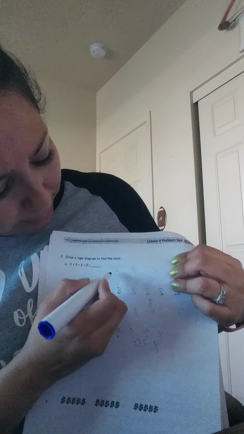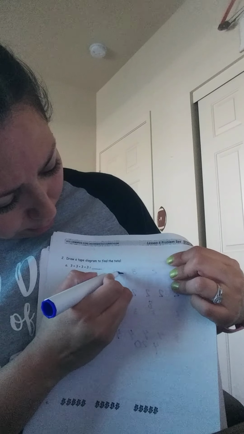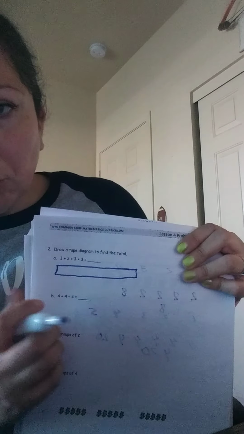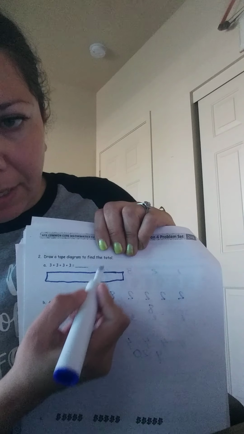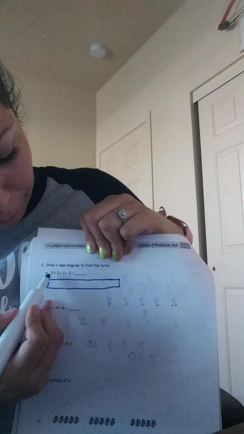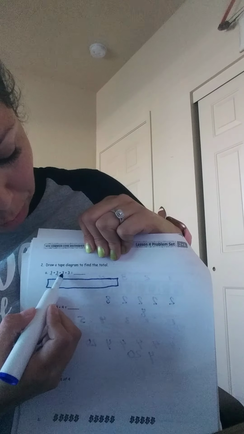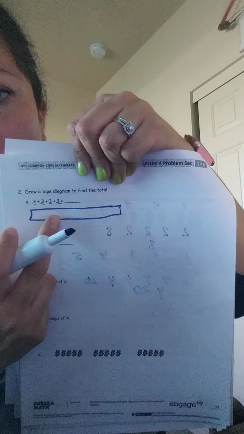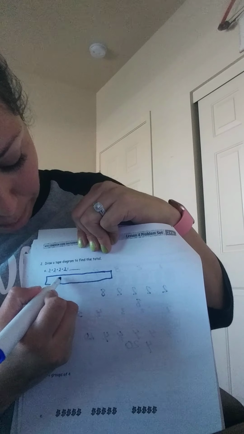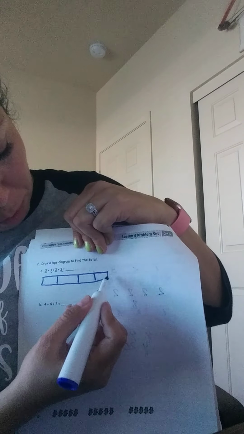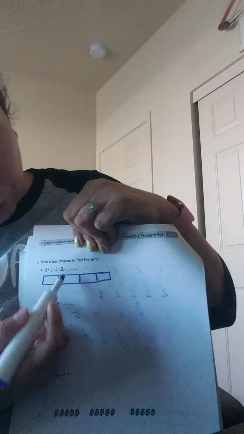So we're going to make the diagram. I should have made it bigger. Let's see how many groups we have, to find out how many I'm going to put inside the diagram. How many groups do we have here? We have 1, 2, 3, 4. So inside the diagram, I'm going to have 4 groups. So I'm going to divide this into 4. 1, 2, 3, 4. And I know that because I have 4 different groups, correct?